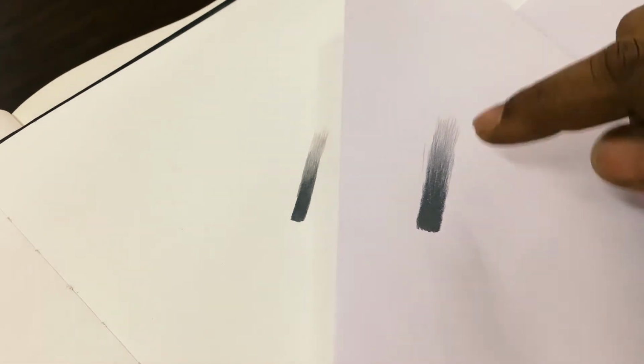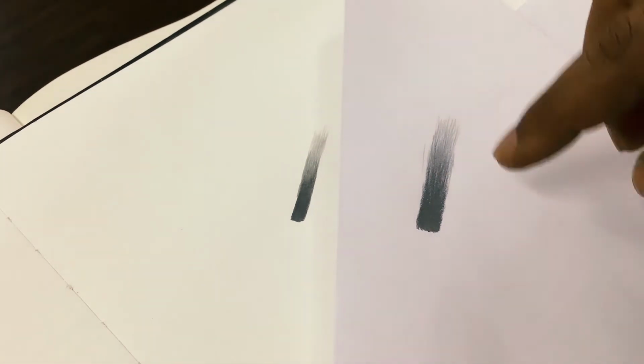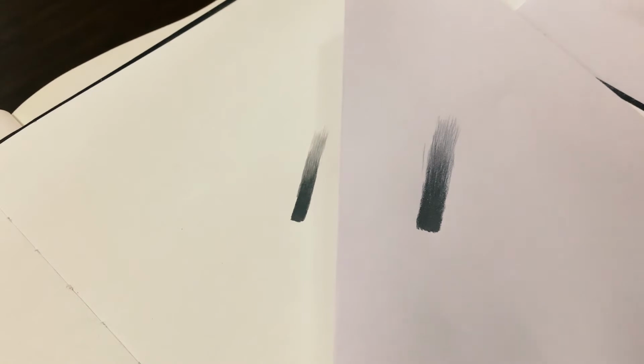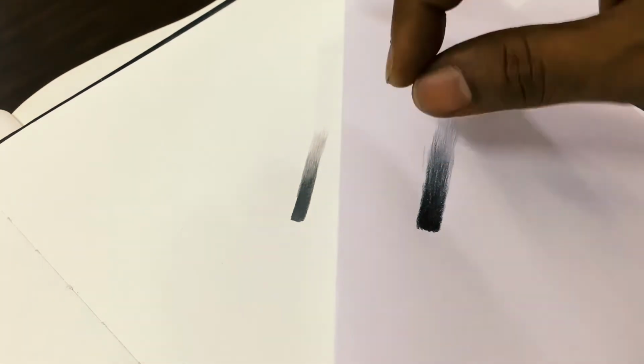And this one, I can still see some strokes. Even if you work a little bit on it, the strokes will not be gone completely. But in this one, if you work a little bit more with a nimble finger, these strokes will merge into one solid block of grading. All right. So these two papers we have already tried. Let's take up another.